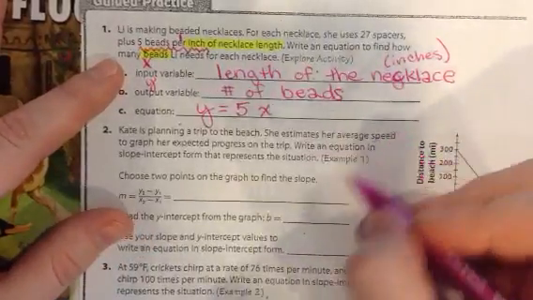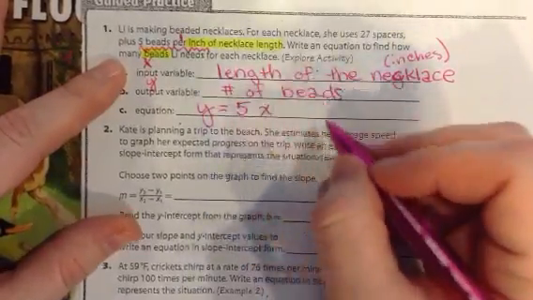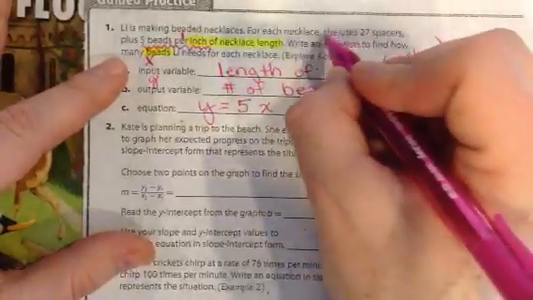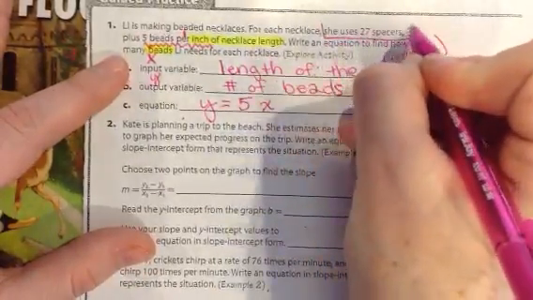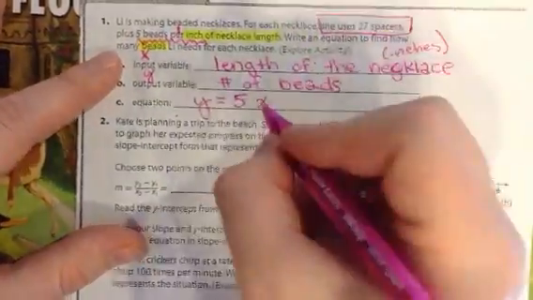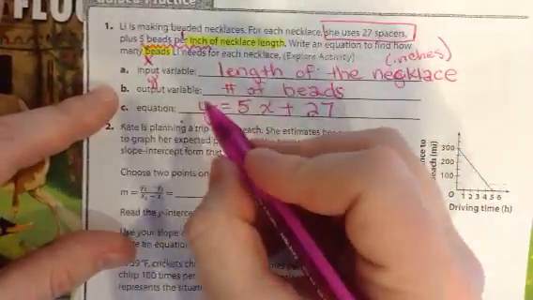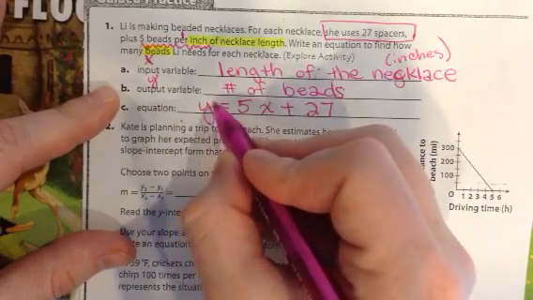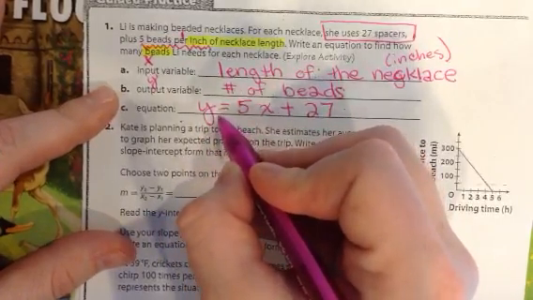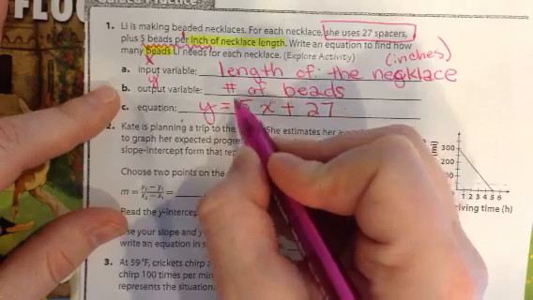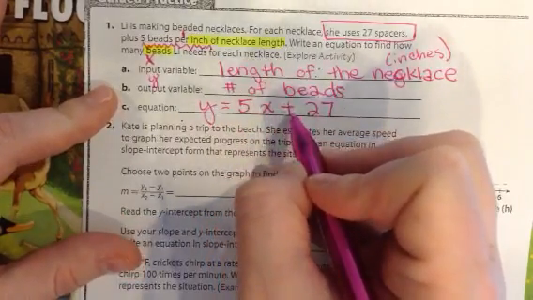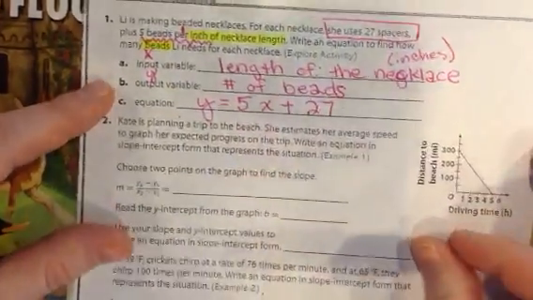Then I have to think about, well, was there something that it started off with? It says that she is using 27 spacers. So plus 27. So this says the total number of beads equals 5 beads per inch plus the 27 spacers.